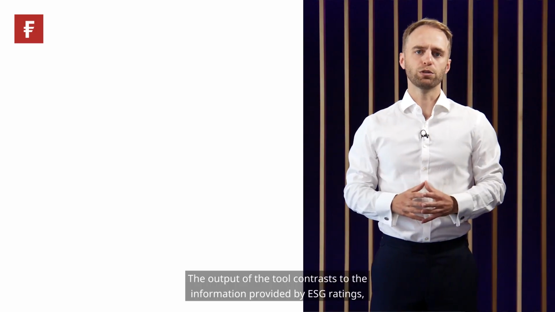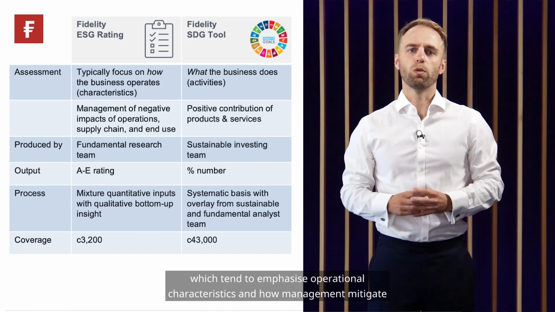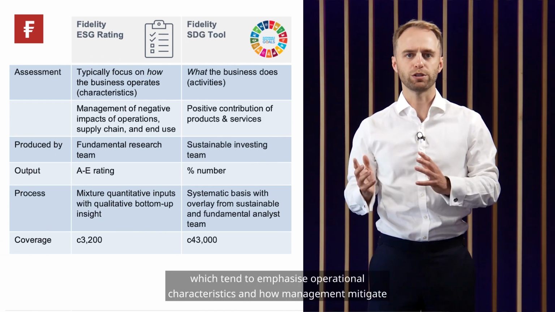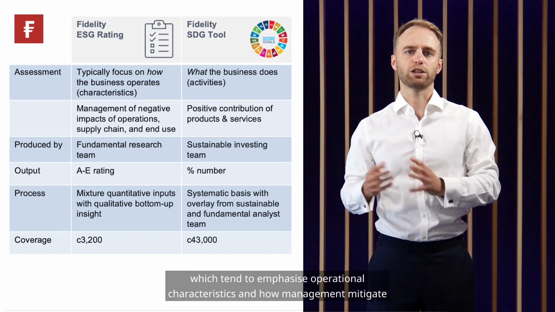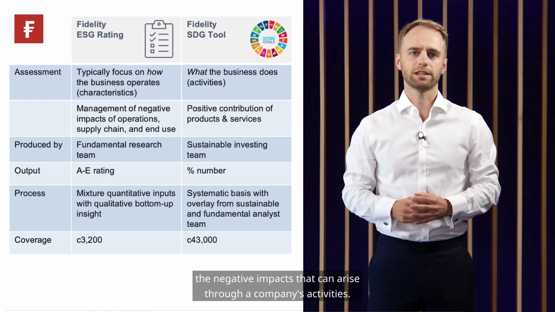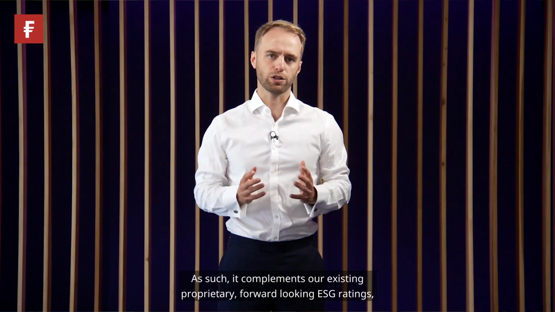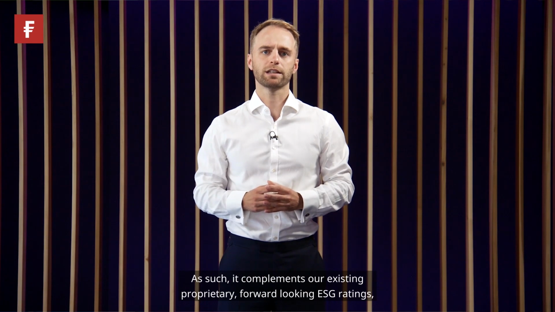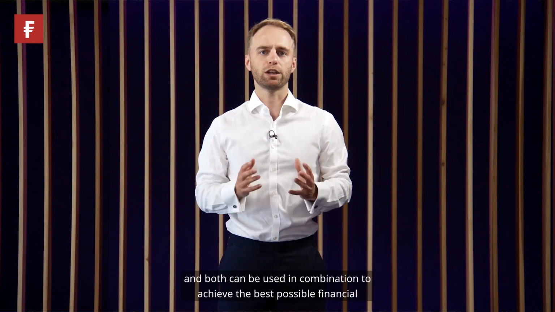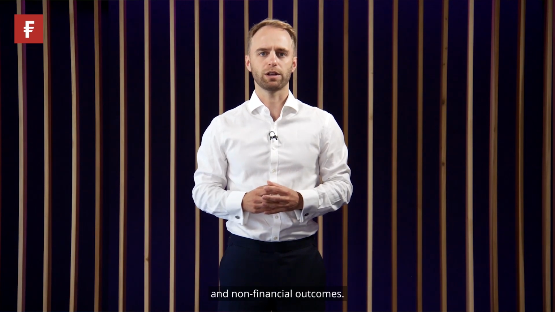The output of the tool contrasts to the information provided by ESG ratings, which tend to emphasize operational characteristics and how management mitigate the negative impacts that can arise through a company's activities. As such, it complements our existing proprietary forward-looking ESG ratings, and both can be used in combination to achieve the best possible financial and non-financial outcomes.